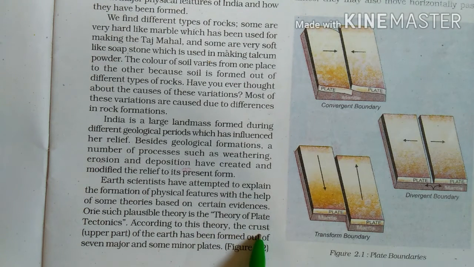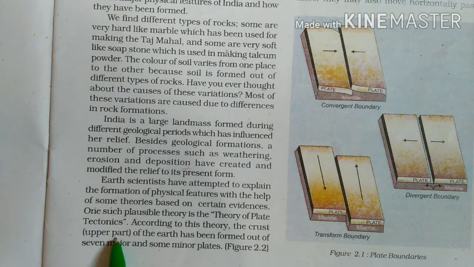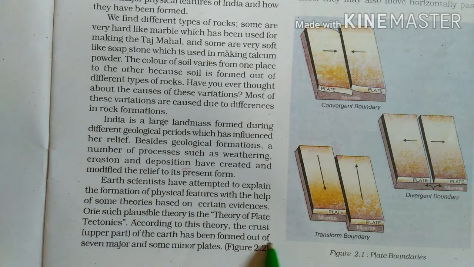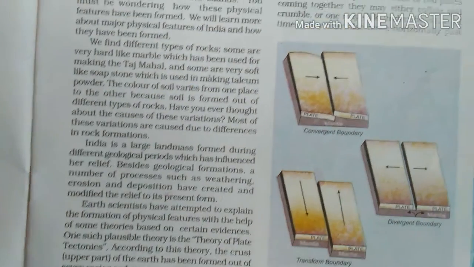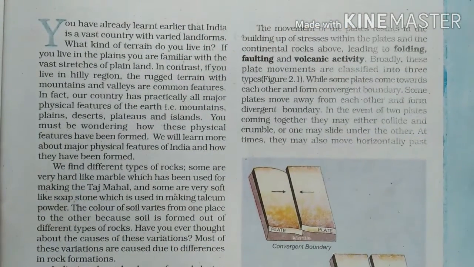According to this theory, the crust, meaning the upper part of the earth, has been formed out of seven major and some minor plates. Please be noted that the crust has been formed out of seven major and some minor plates. See the figure 2.2 on the backside. Now we will move towards the next part.